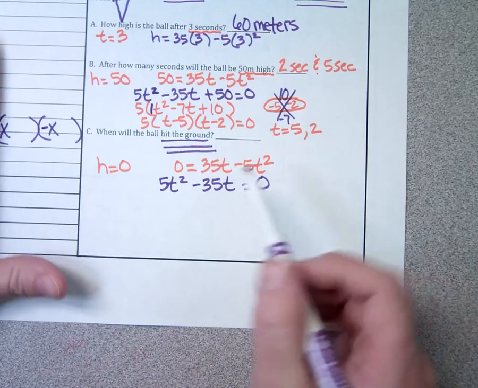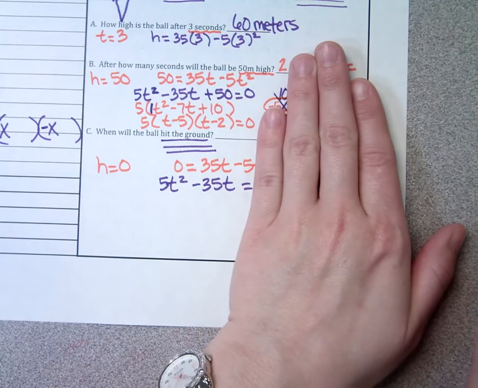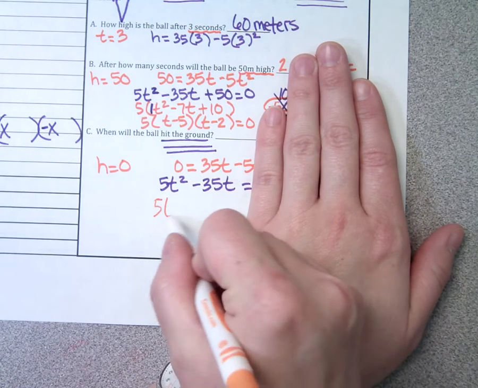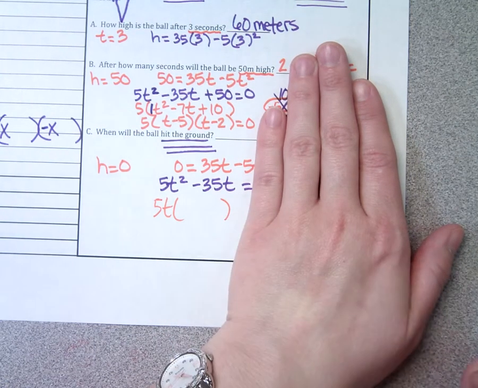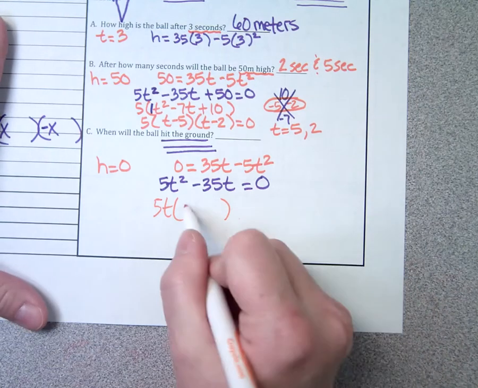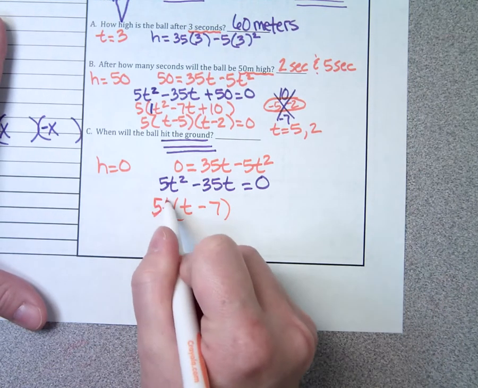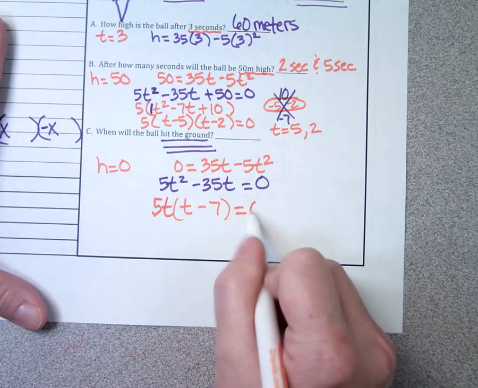Okay, so looking at this, first thing I look for is a GCF. What is it? 5t, and then build your parentheses. 5t times what gives that back to you? T minus 7. So 5t is the GCF, and then you're left with t minus 7.